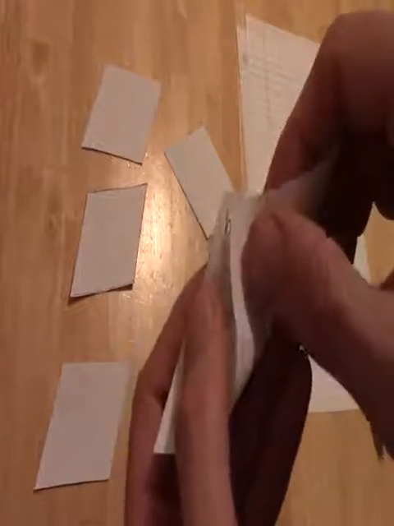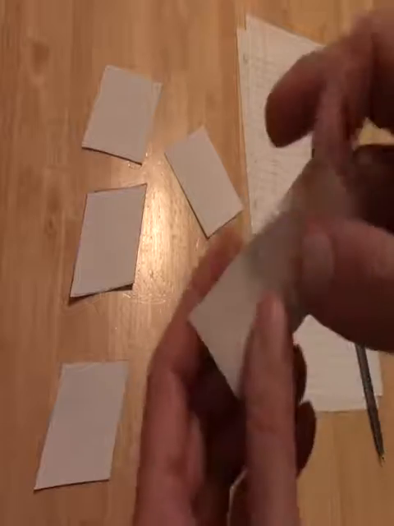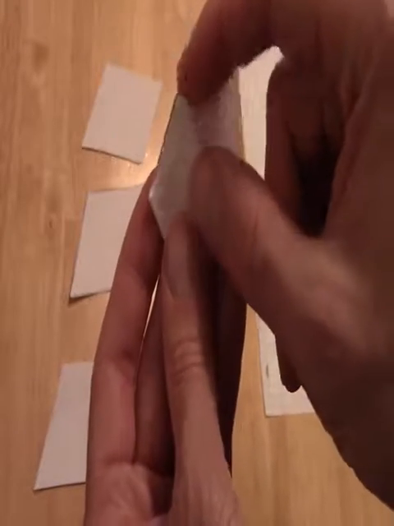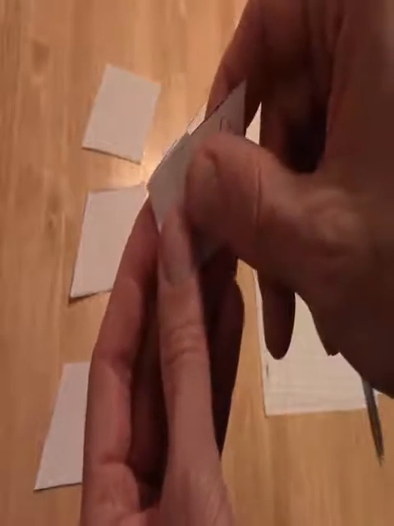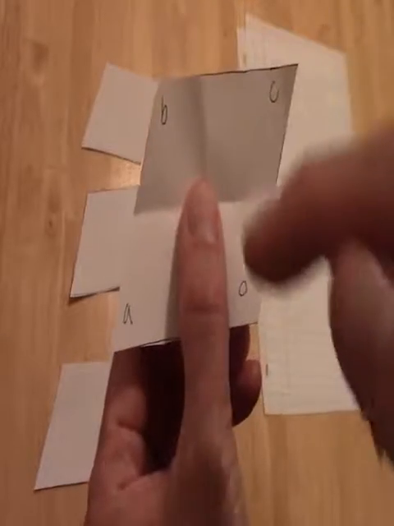When we also fold it, let's take a look at B and D. We fold it and compare them. We fold them the same way. So B and D are actually right in here. It's kind of hard to see. There's B and then there's D right here. They also lay right on top of each other. So in a parallelogram, the opposite angles are equal. A is equal to C and B is equal to D.